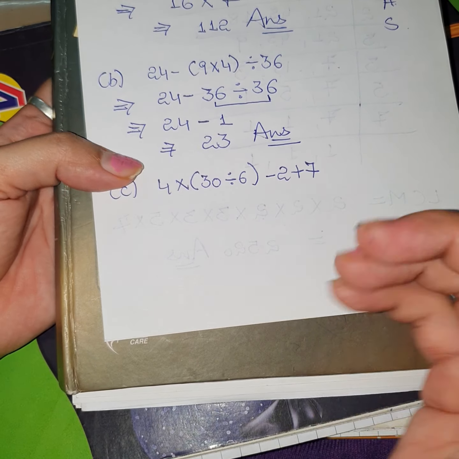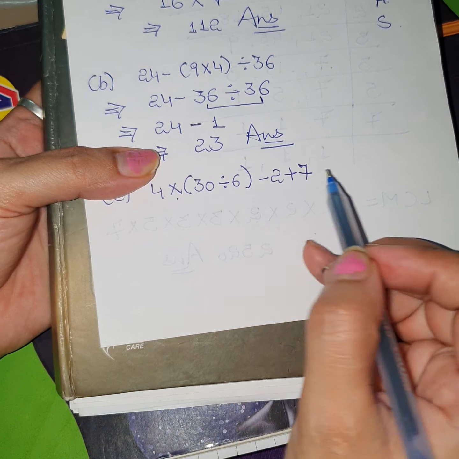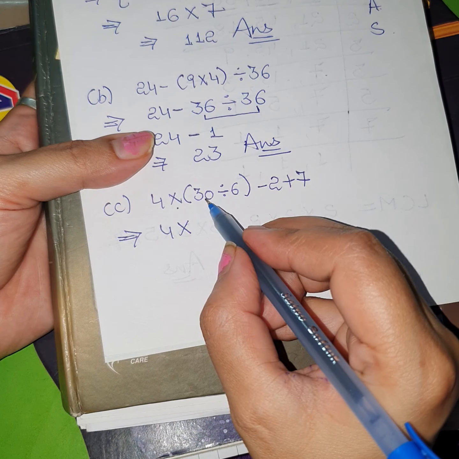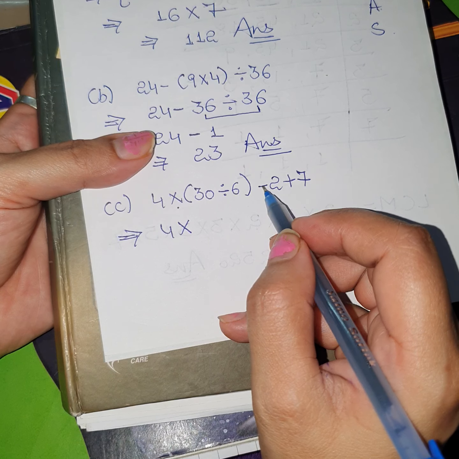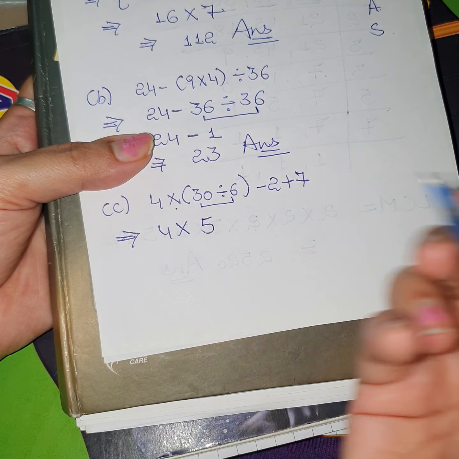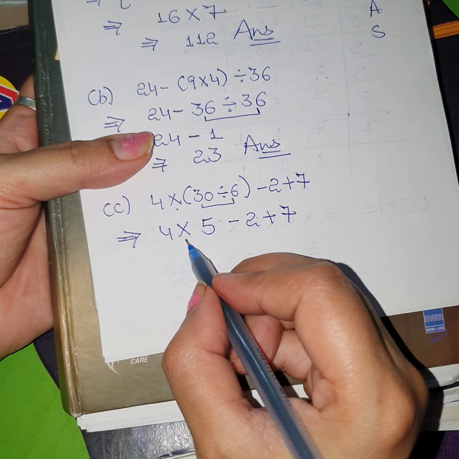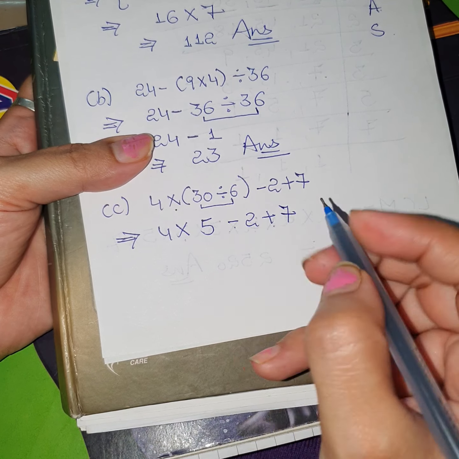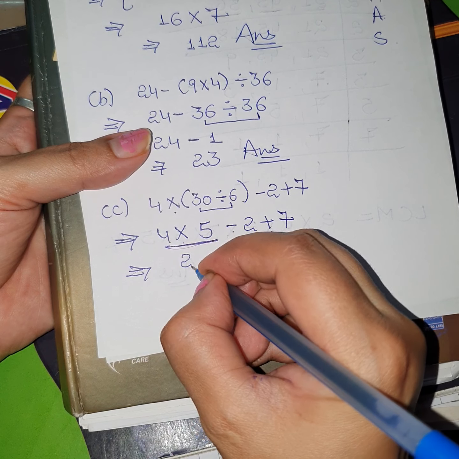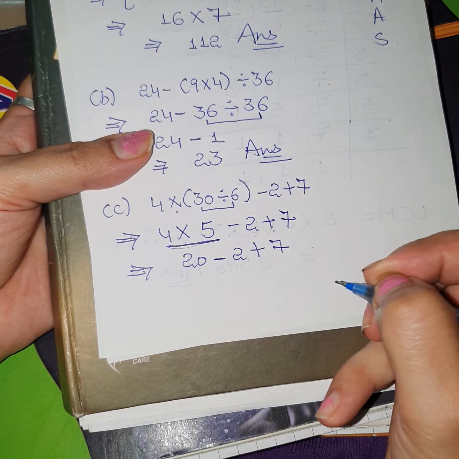Now move on to the C part. Here you can see multiplication, bracket, subtraction and addition. So firstly we will do the bracket only. So divide 30 by 6. In the table of 6, 30 comes 5 times. So you will write 5 here, and I have removed the bracket, then minus 2 plus 7. Now you can see multiplication, subtraction and addition. So yes, firstly we will do multiplication. So 4 into 5 is equal to 20, minus 2 and plus 7.